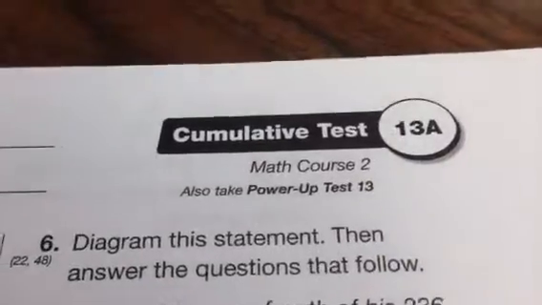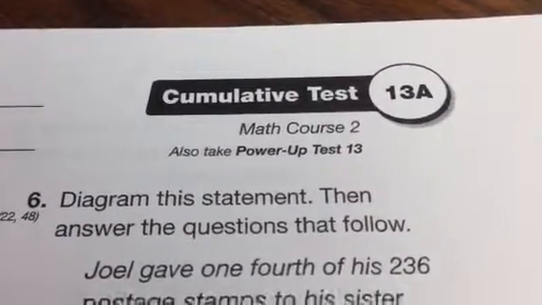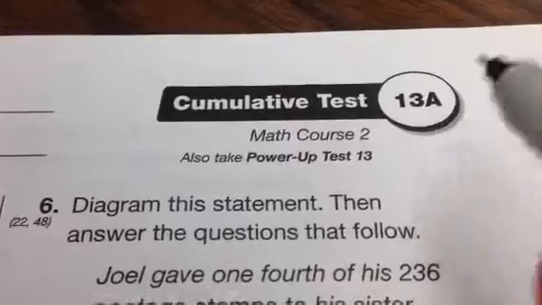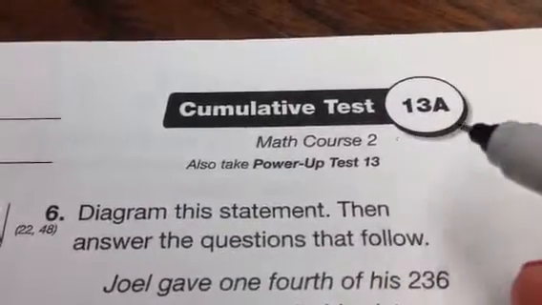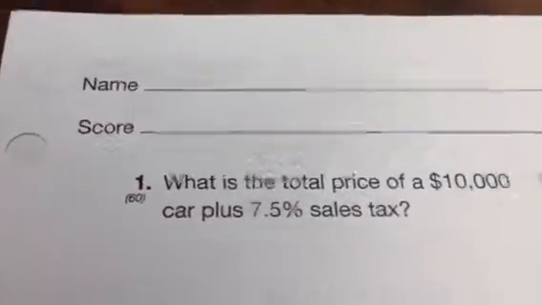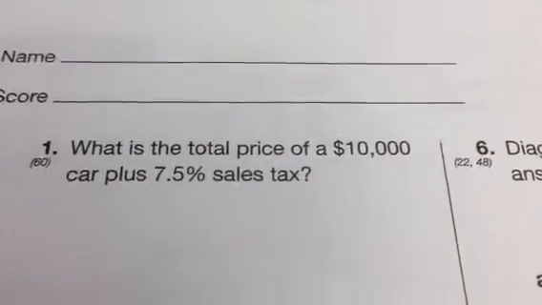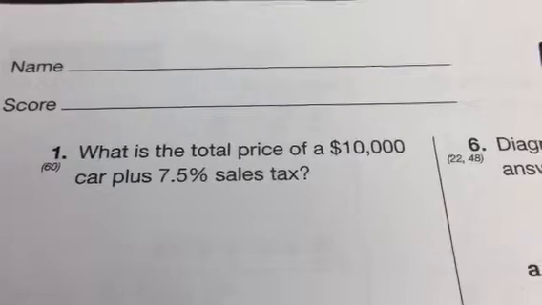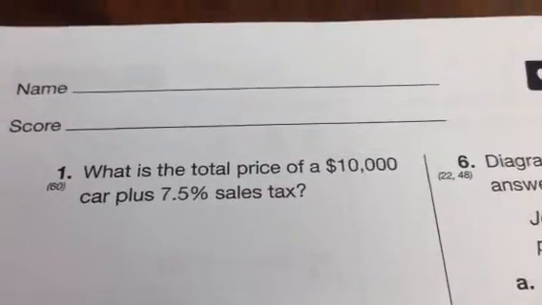All right, Course 2 friends, this is time again for the cumulative test number 13. I'm going to go through the entire test. 13B will be just like 13A with different numbers. Here we go. Number 1 says, what is the total price of a $10,000 car plus 7.5% sales tax?